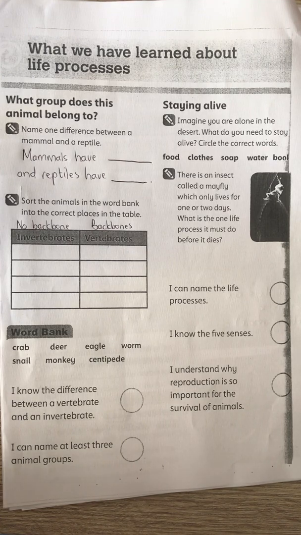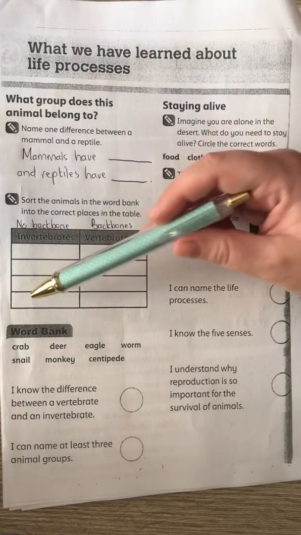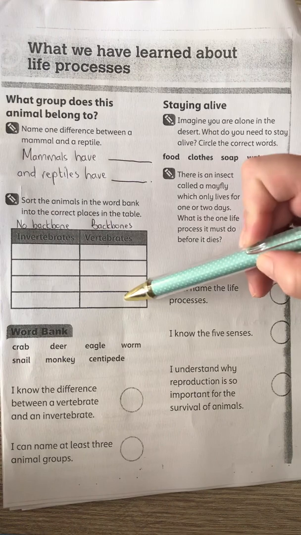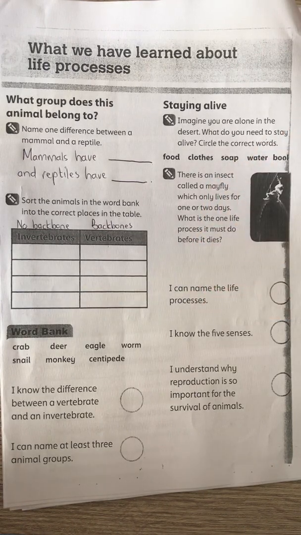Goodness me. Snail. If a snail has a backbone, write it here. If a snail does not have a backbone, write it in the other column. Monkey, which is a mammal. If a monkey has a backbone, write it here. If a monkey does not have a backbone, write it in the other column.